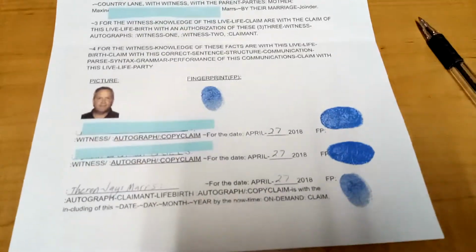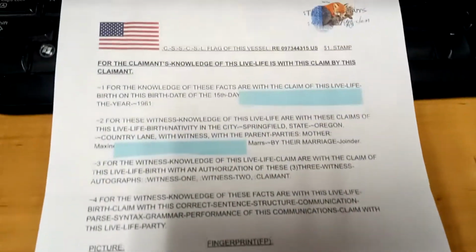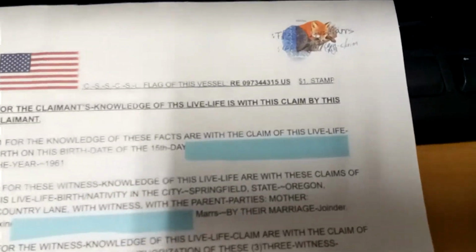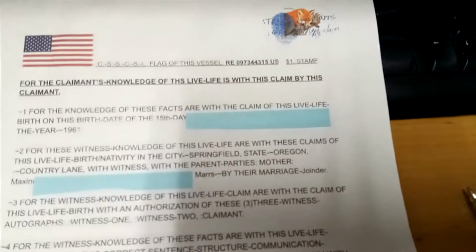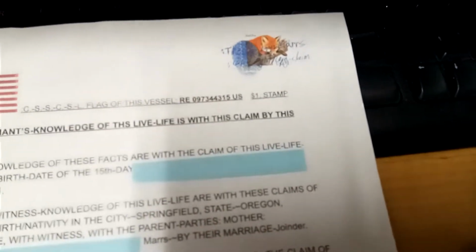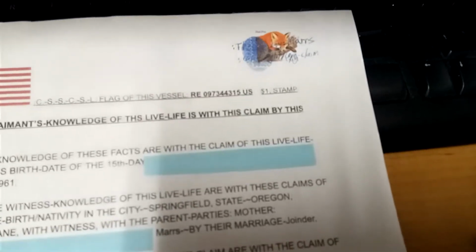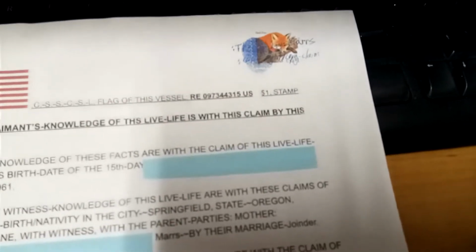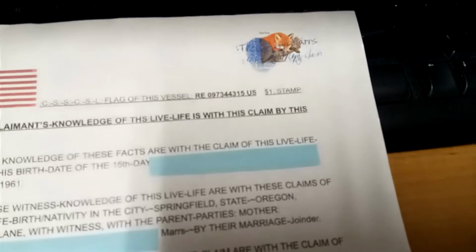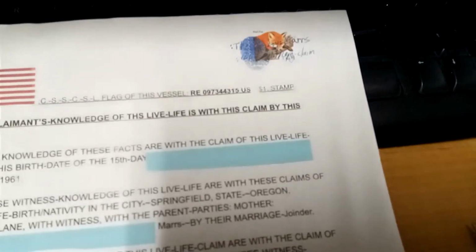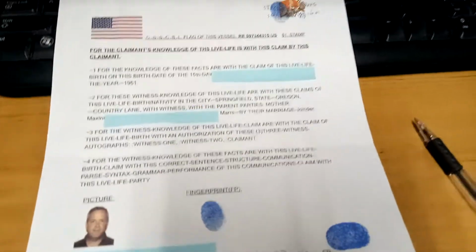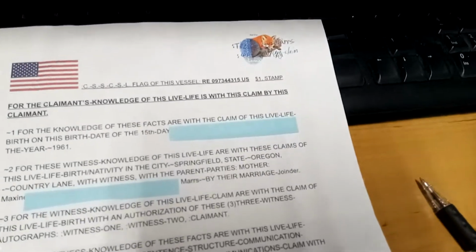So anyway, that's just the basics of it. It's not real complicated. You just make sure you put the thumbprint on there, the autograph, the copyright copy claim. You're going to use that same format on a lot of things. The stamp, sometimes it's just going to be a regular stamp, and on this one, use the Red Fox if you can get it. Okay, then get your proper name on there, your copyright copy claim. I do this like I do for other documents. I just use a regular $1 stamp, nothing special.